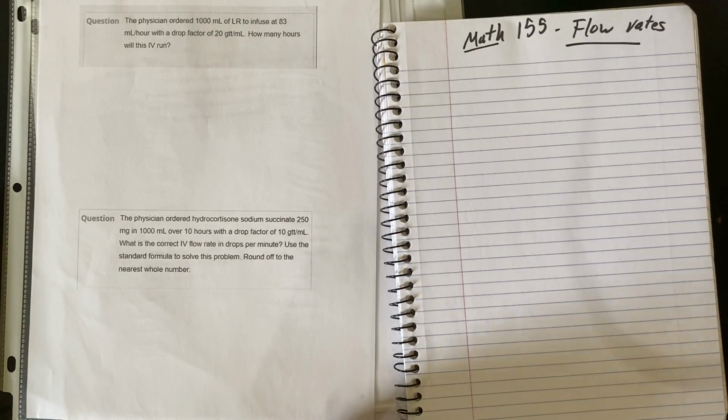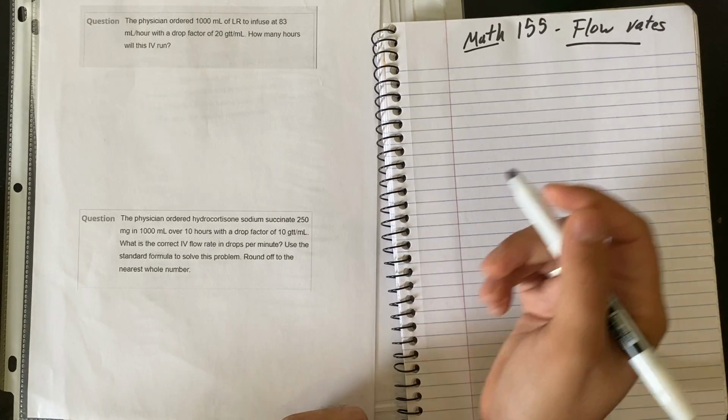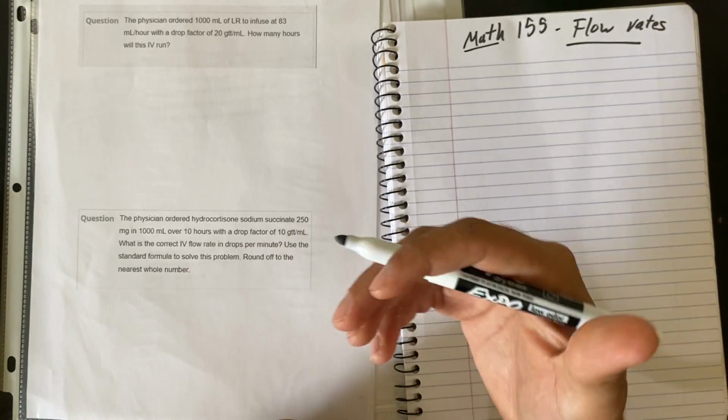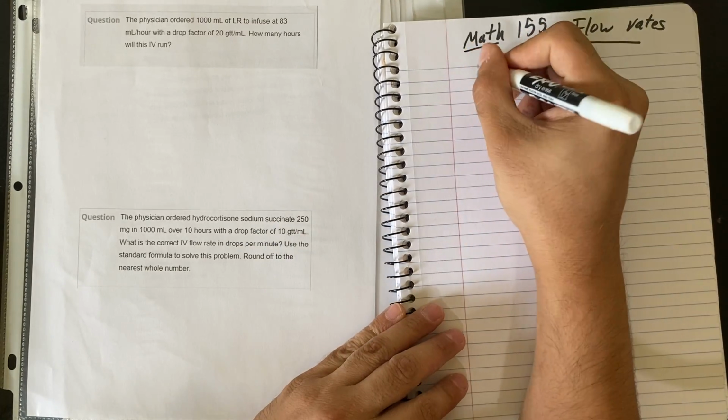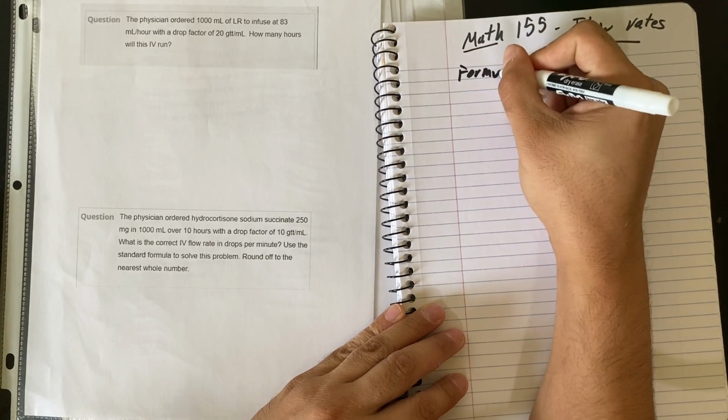Okay, so in chapter 6, we get introduced to 3 different formulas that we use to calculate flow rate. We'll use it to calculate the infusion pump, milliliters over hours. We'll use it to calculate time. So our first formula, we'll call it formula 1.